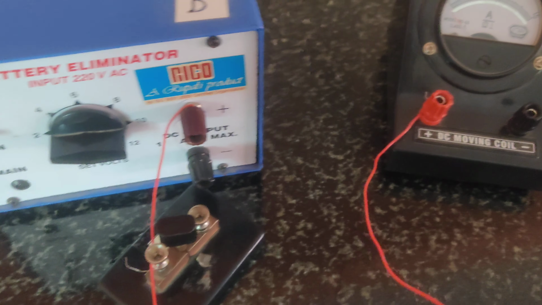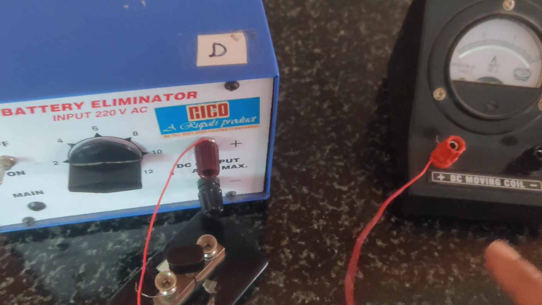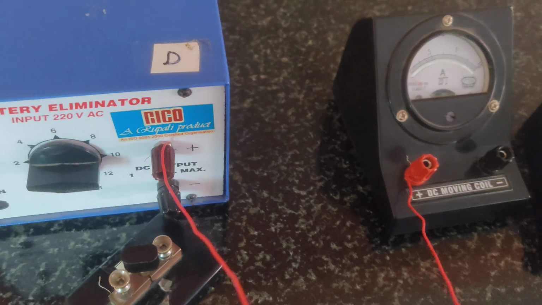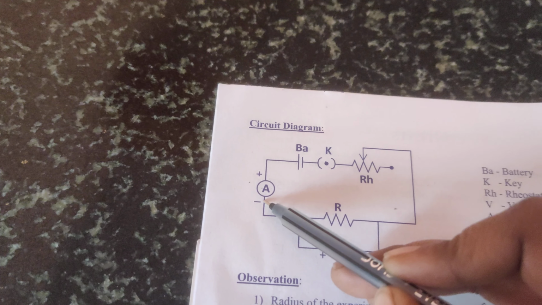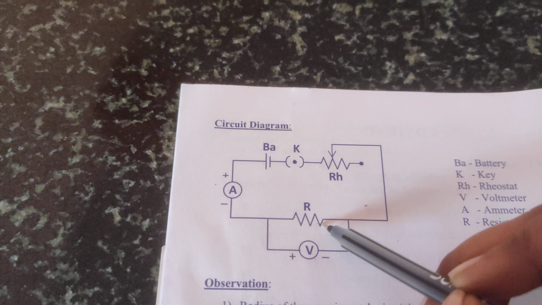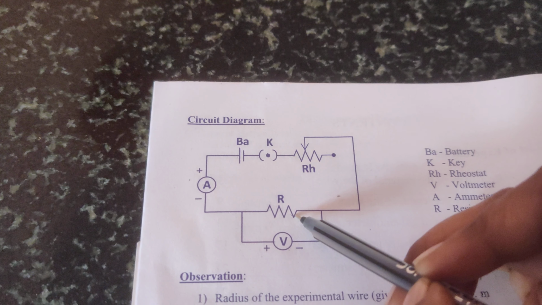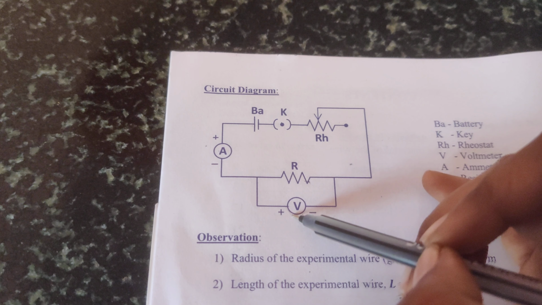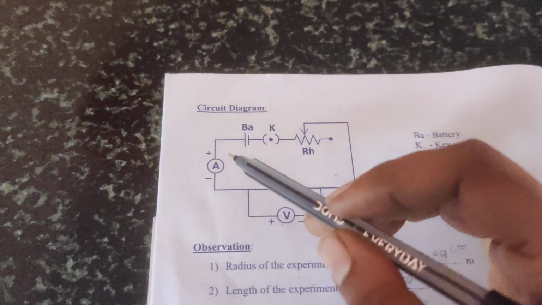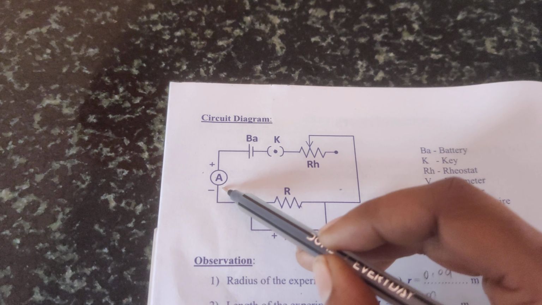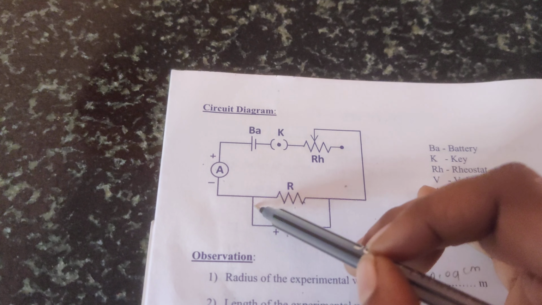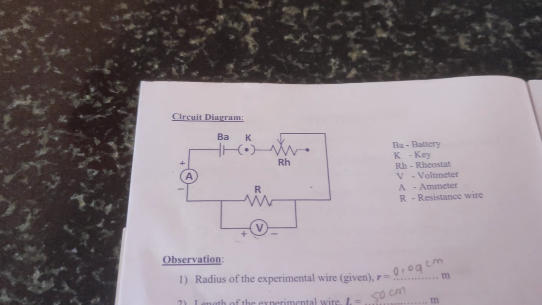So from here to here we are connecting now. Yes, this connection is done. From the positive terminal of the battery eliminator I have connected to the positive terminal of the ammeter. Now from the negative terminal of the ammeter I have two connections. One is connected to the wire which we have considered, and the same terminal is connected to the positive of the voltmeter. So at the negative of the ammeter I need to consider two wires: one goes to the wire and the other goes to the voltmeter.